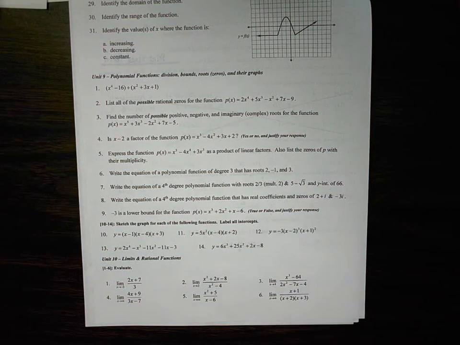Okay, Unit 10. Were there questions from Unit 10? Oh, before I do go over Unit 10, do you guys all remember how to do these limit problems? No. To be honest, no.